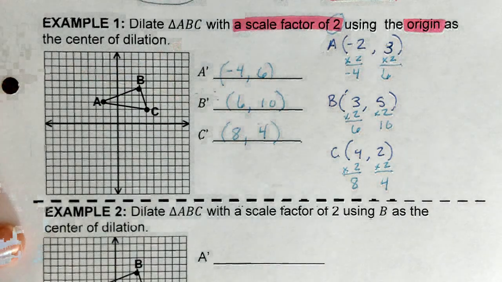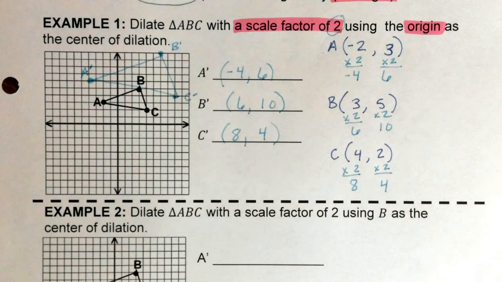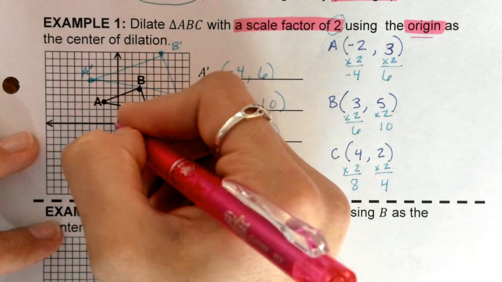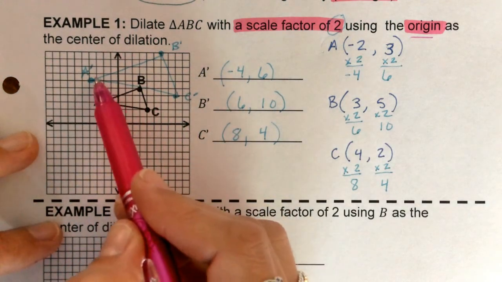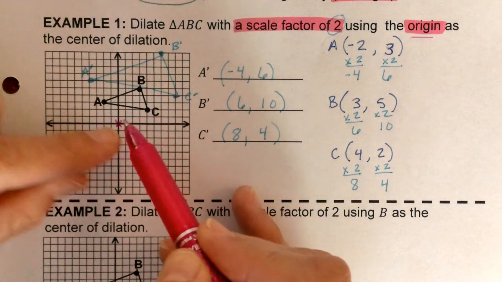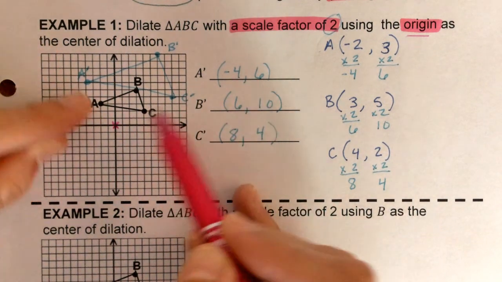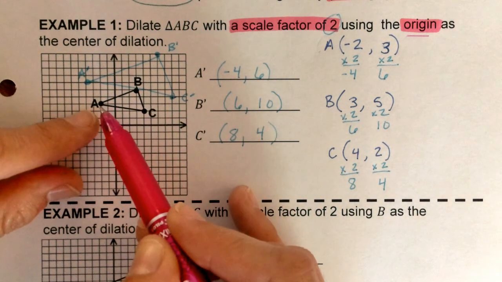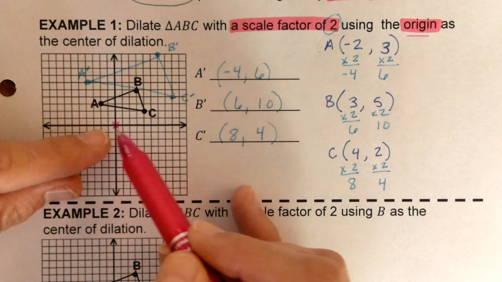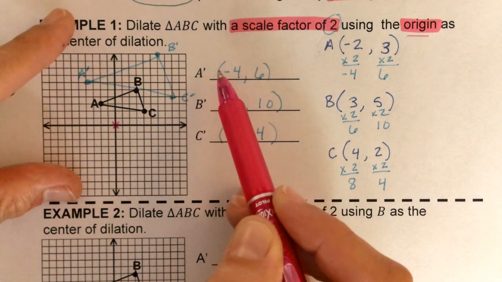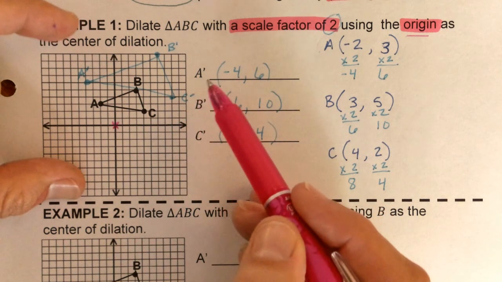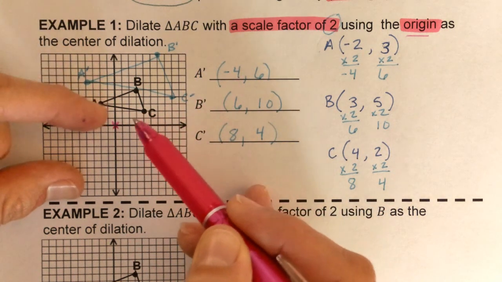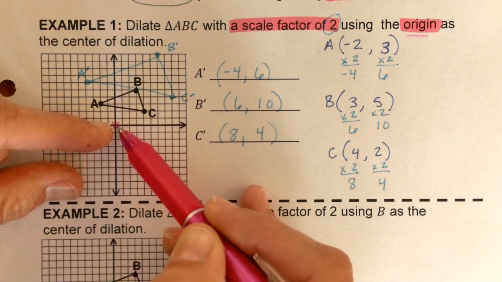Now that we have that done, we need to take a look. The first thing I want you guys to notice is your center, as we set up here, was at that origin. And I want you to notice that between A, B, and C and their primes, because we have an enlargement, we are greater than 1 on the scale factor, each one's prime is further from the center of dilation. If we have a scale factor that is less than 1, it's going to be a reduction. They'll get closer to that center of dilation.